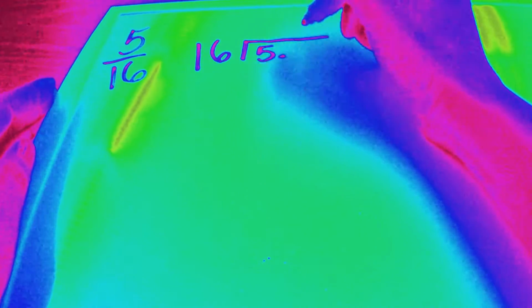Alright, so we have 5 over 16. Now, when we need to convert a fraction to a decimal, all we do is divide. So, let's go ahead and get started. 5. Now, we're converting to decimal. Decimal. That's your reminder to make sure you put your little decimal point right there.